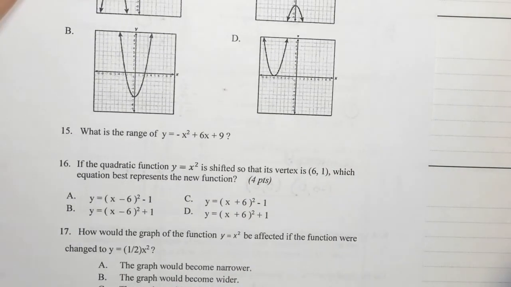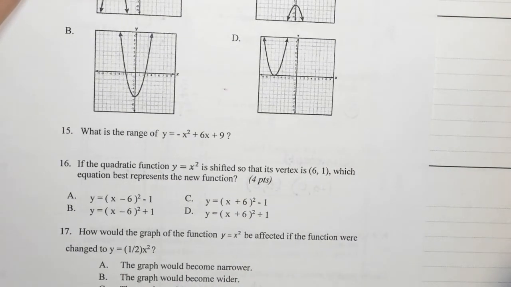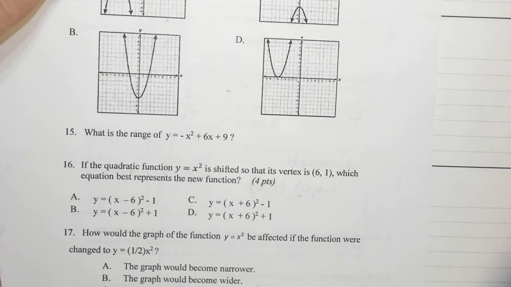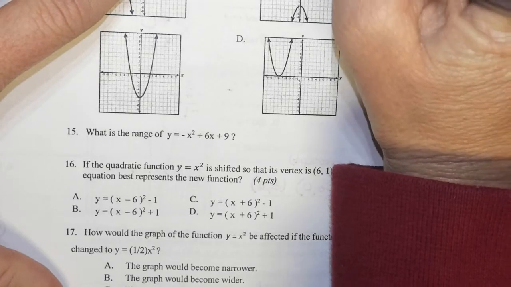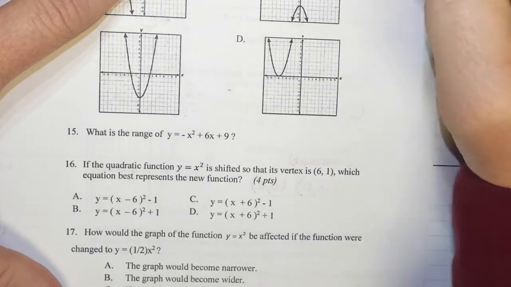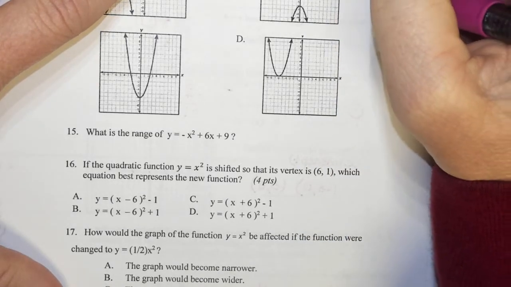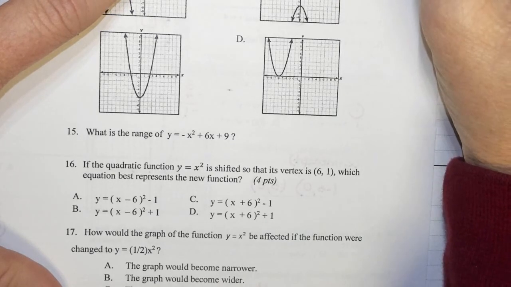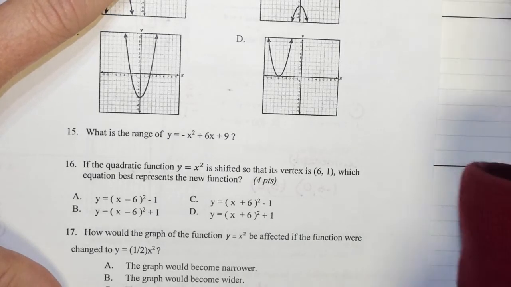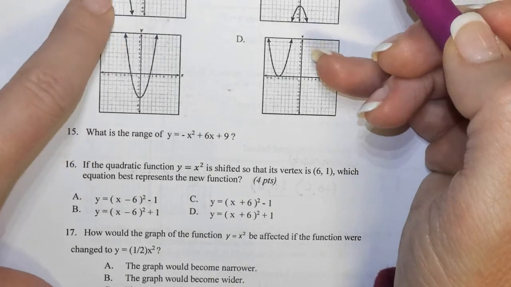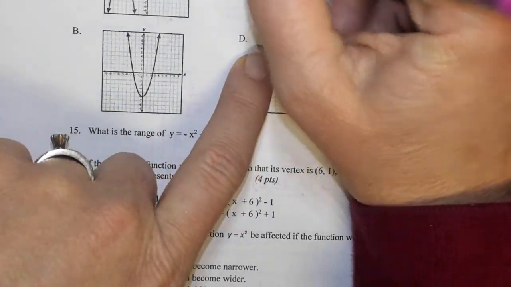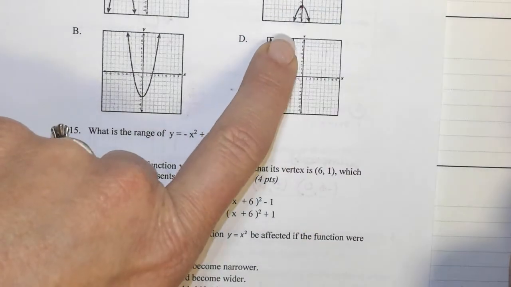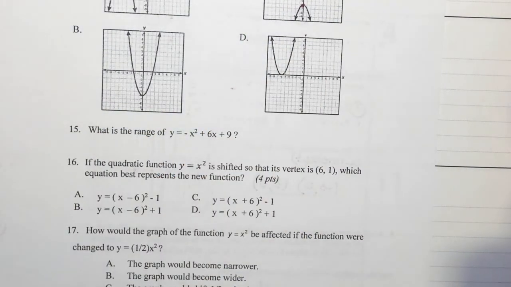Alright, number 14. Which graph best represents a function with a range of all real numbers less than or equal to -6? So if it's y is less than or equal to -6, that means my parabola has to be facing down, and it has to have a vertex with a y value of -6. So it can't be that one. This one's facing up. It can't be that one, so that leaves us with C.